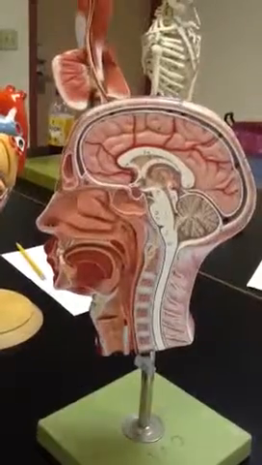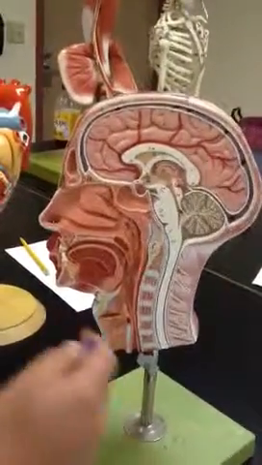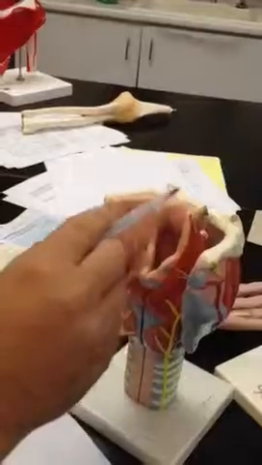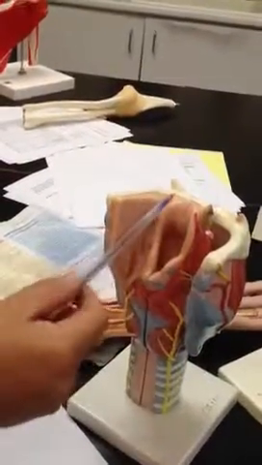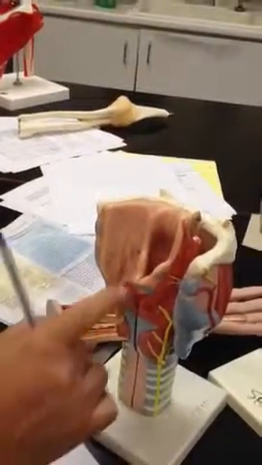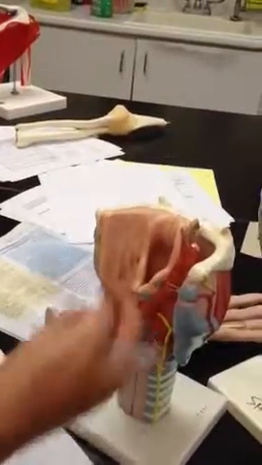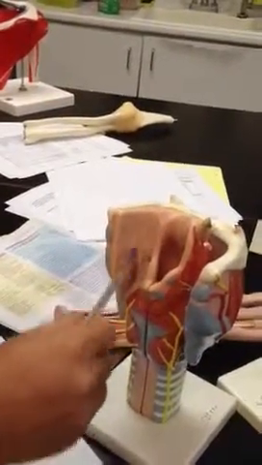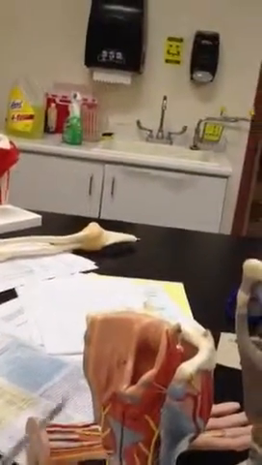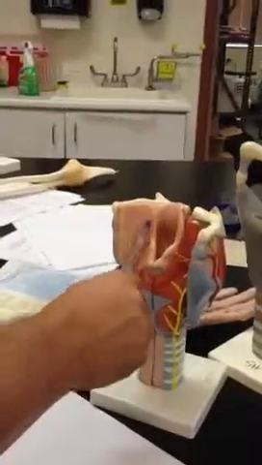The piriform recess, now that's better seen here. That's here. So the food comes and is deflected by the epiglottis, covered with the mucosa, and then gets directed down. Remember, the pharynx is back here, behind the airway. So that's the piriform recess. It gets reflected down on both sides. I'm showing it here because the mucosa is intact.